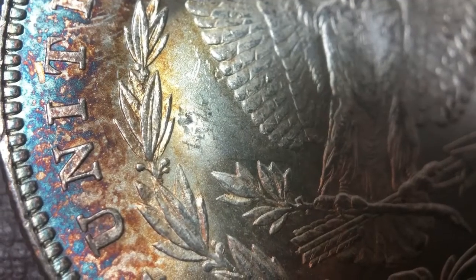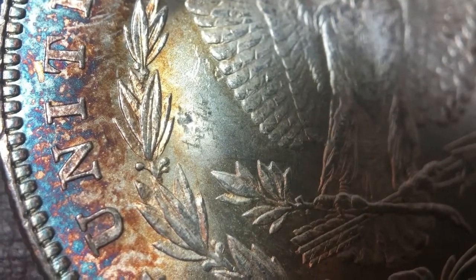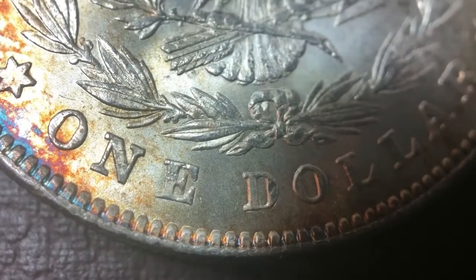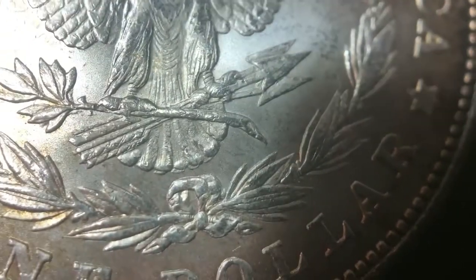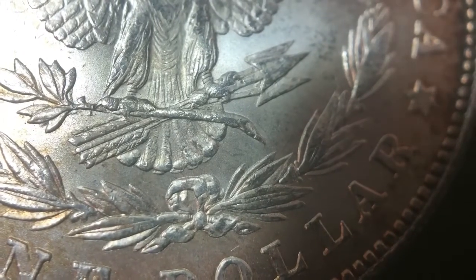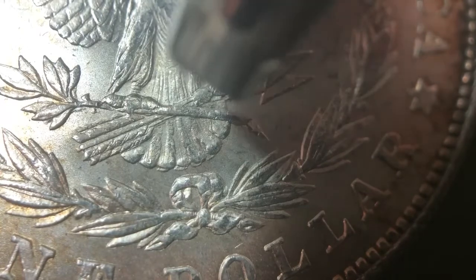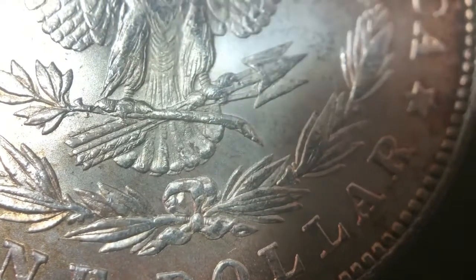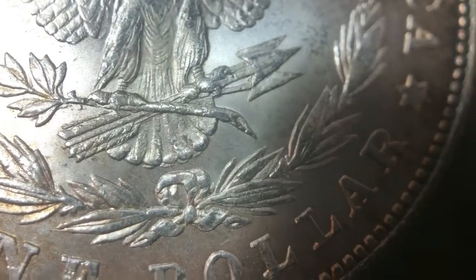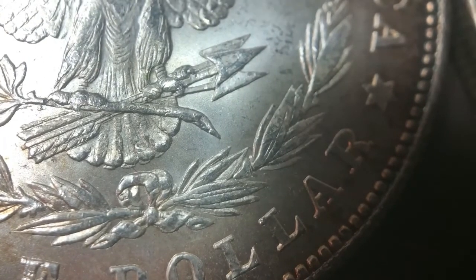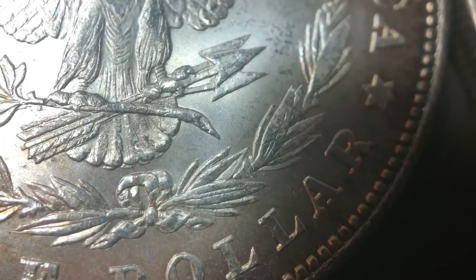All right, here we are on the back side of the coin. Again, this is the 1878 with the 7/8 strong tail. You can see the back 7 tail feathers, and then the stamping over it, where you actually see the 8 tail feathers over it pretty strongly. So that's the difference between that variation of the 1878.